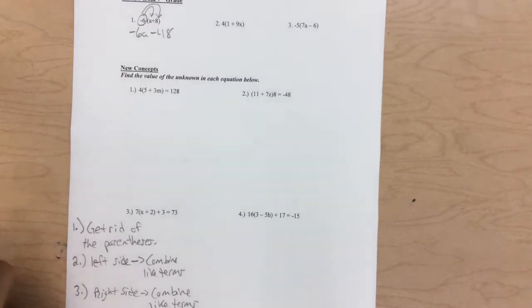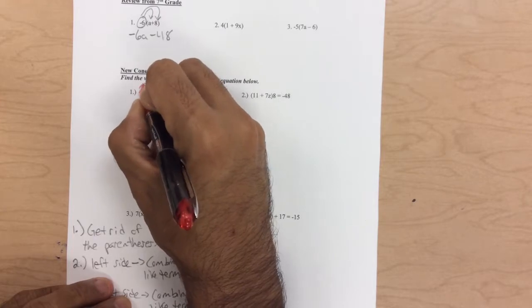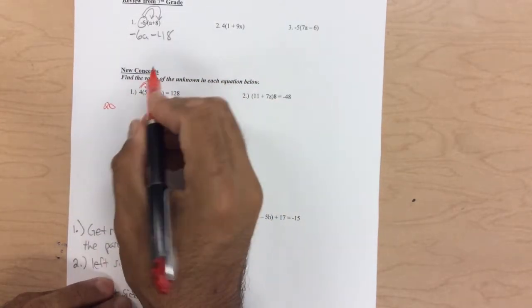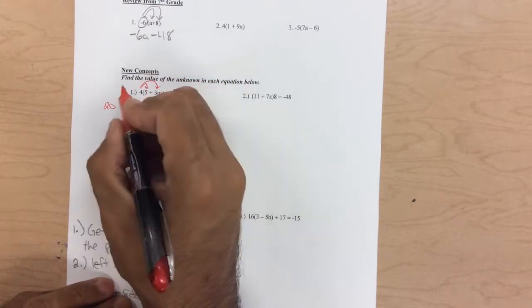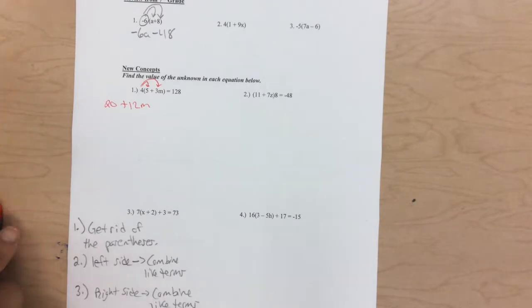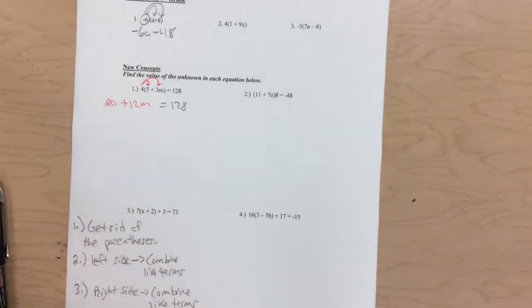So problem number 1 says 4 times 5 plus 3m equals 128. Now, first thing I want to do is get rid of the parentheses. So that means I got to distribute the 4 with everything inside of the parentheses. So 4 times 5 is 20. 4 times 3m is 12m. And of course, the equals 128. Didn't mess with that, so I'm going to bring it down.